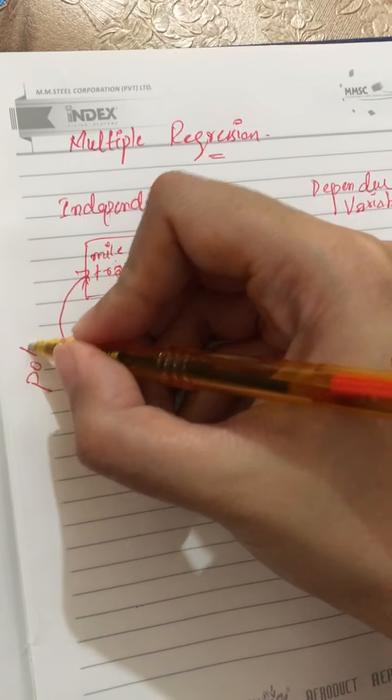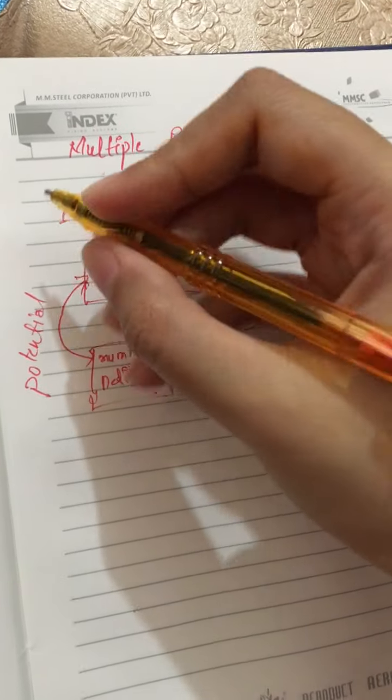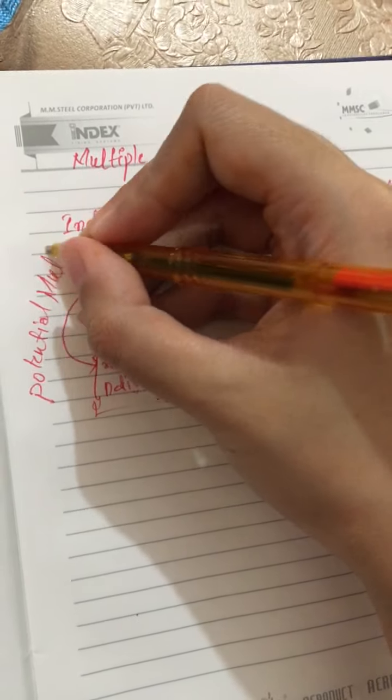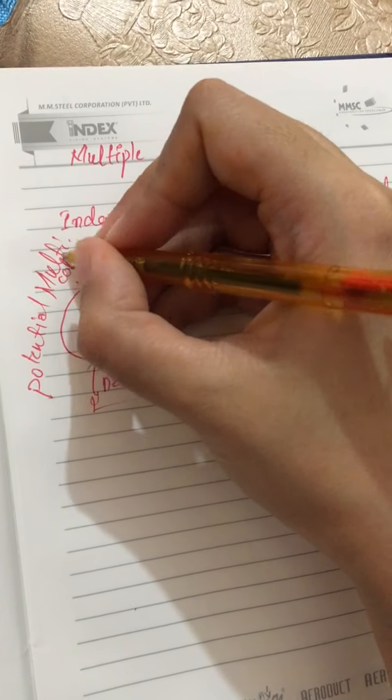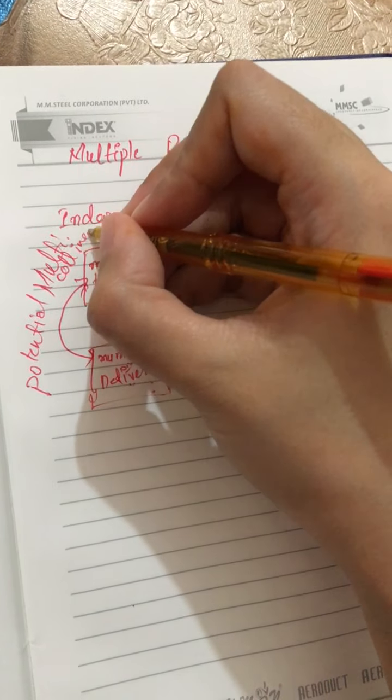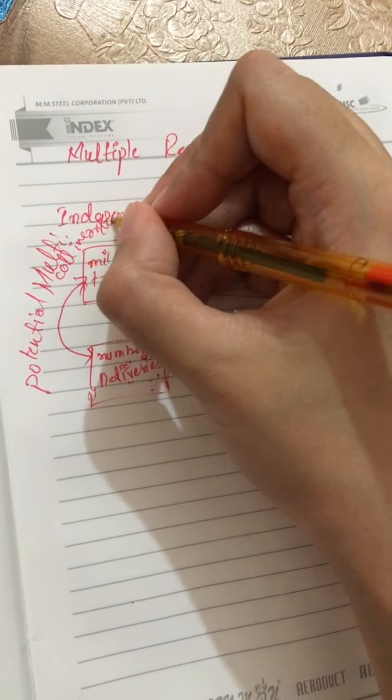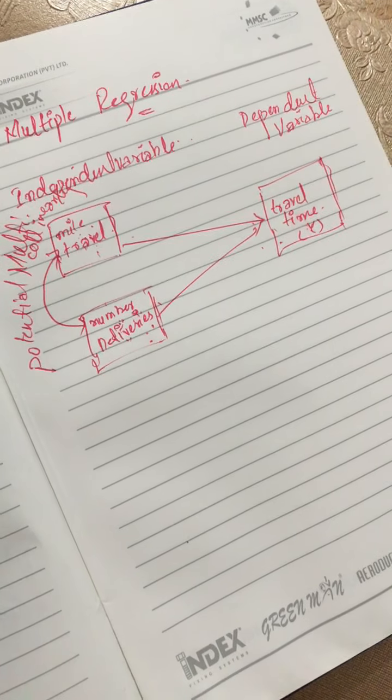In the general form, I can say it is a potential multicollinearity, as I discussed earlier. So this is basically the process of multiple regression. This is a many to one.